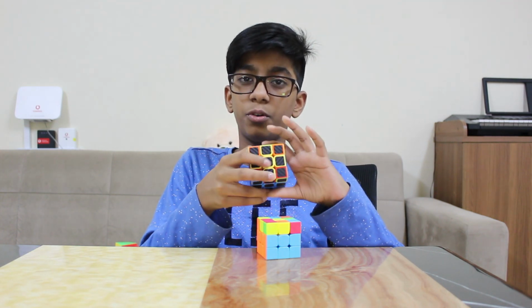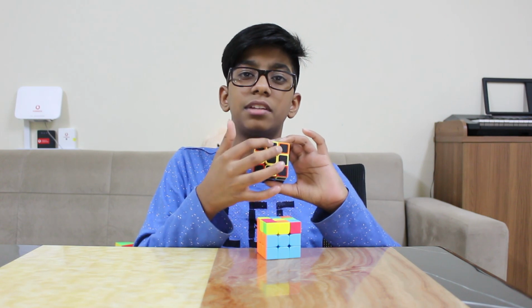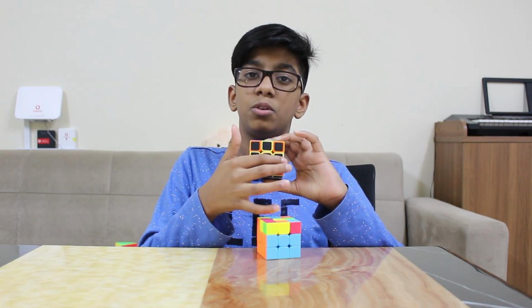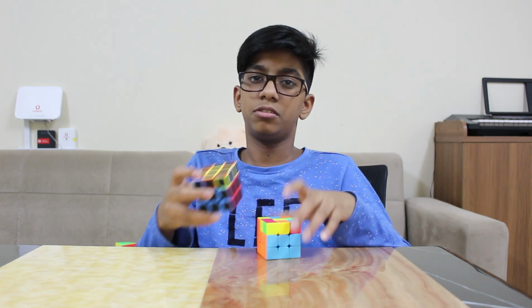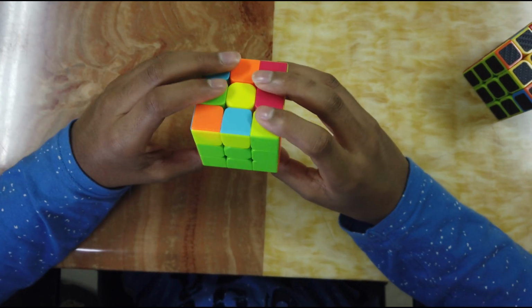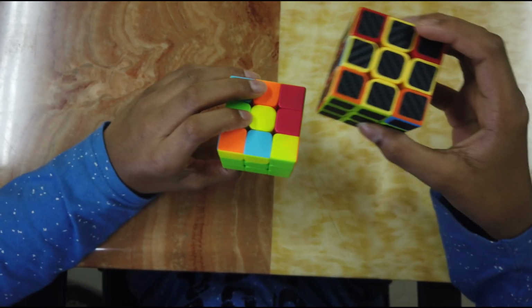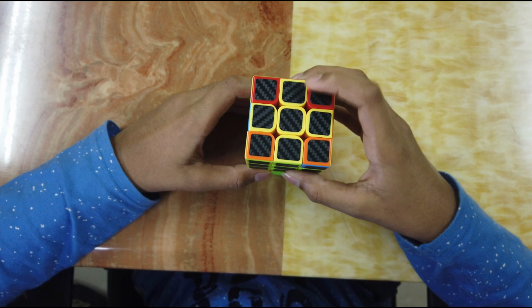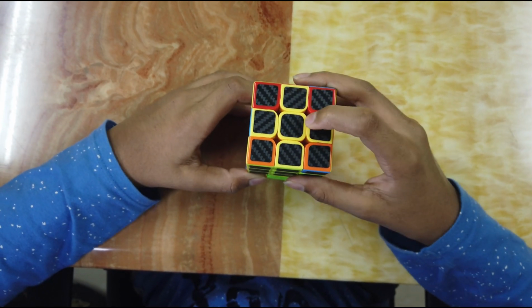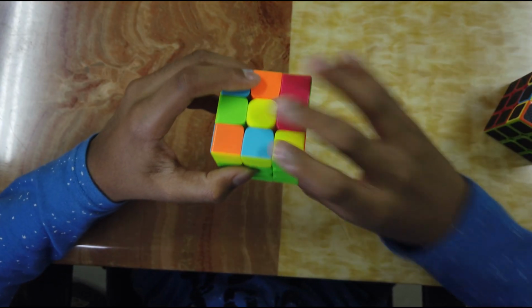So for doing this we have to use some algorithms like F U R U prime, R prime, F prime. So let's do the same algorithm which I said in the main cube. So in step 4 we have to make a cross like here in this cube which I made. We have to make a cross. So let's do it in this cube.